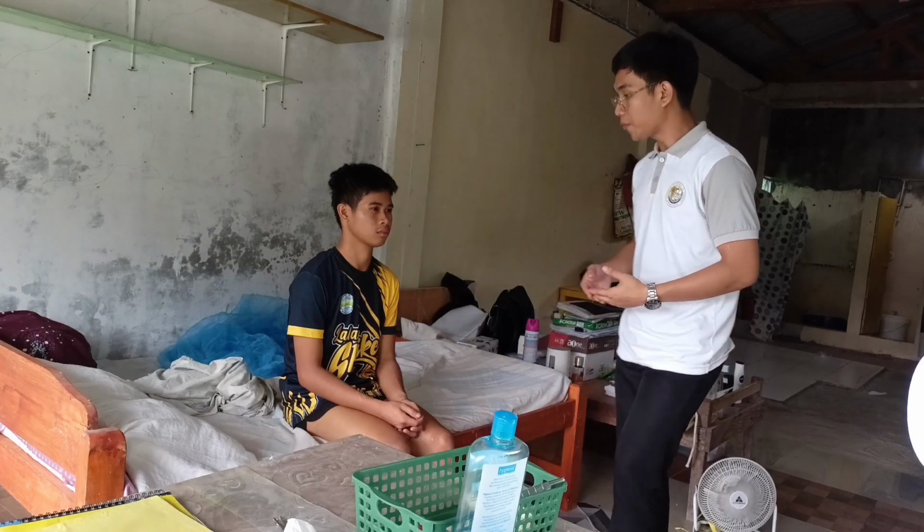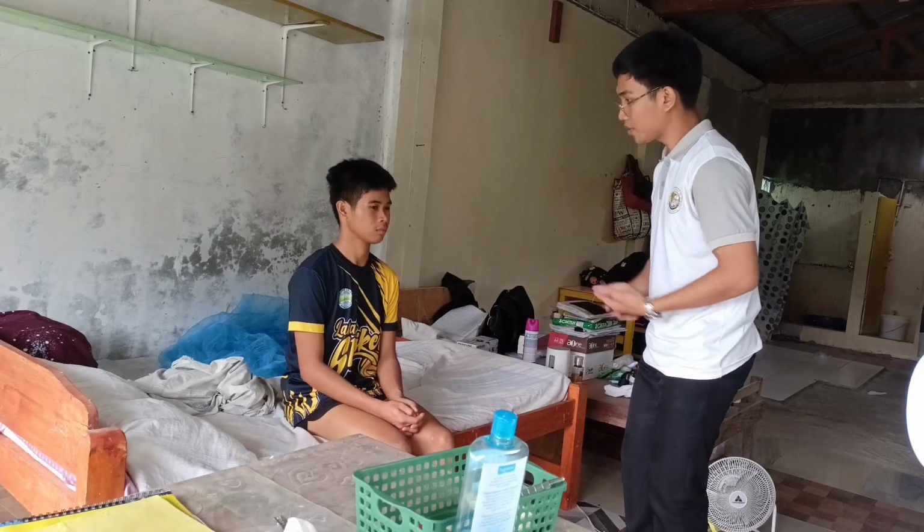Then after that is to perform the Romberg test. Ask the patient to stand straight with feet together, both eyes closed, with arms at the side. Wait 20 seconds and observe for the patient's swaying and ability to maintain balance. Be alert to prevent the patient's fall or injury during this assessment.